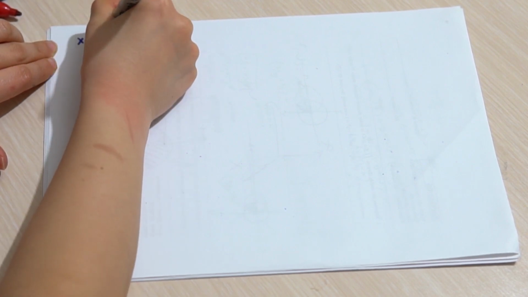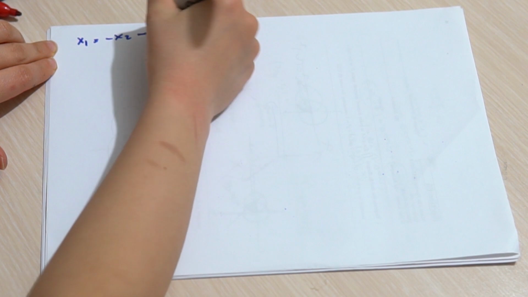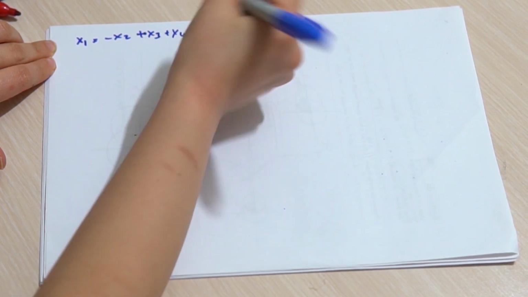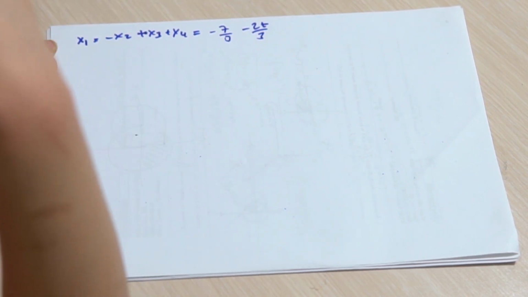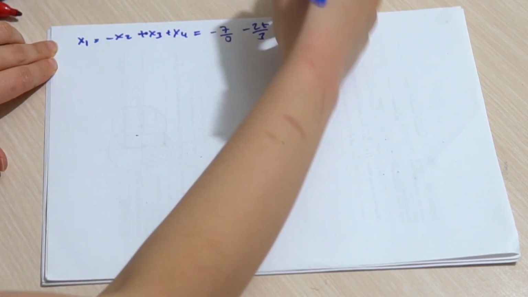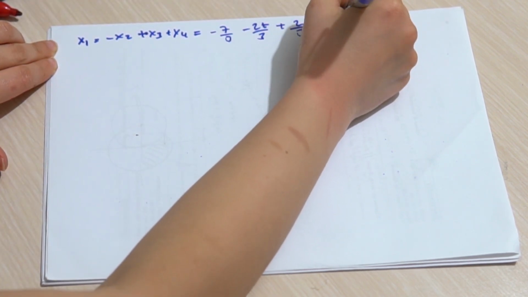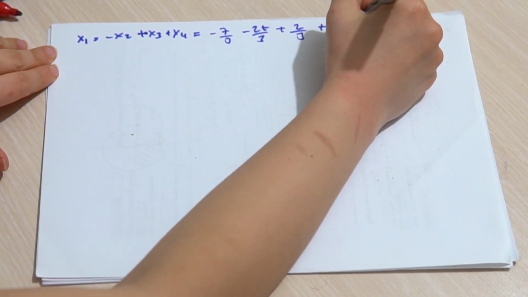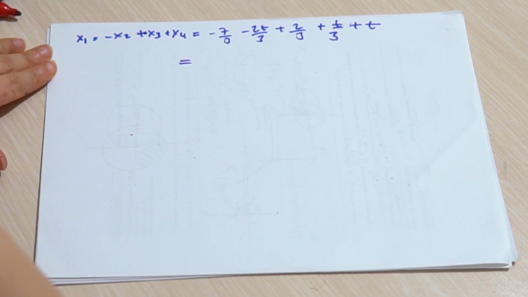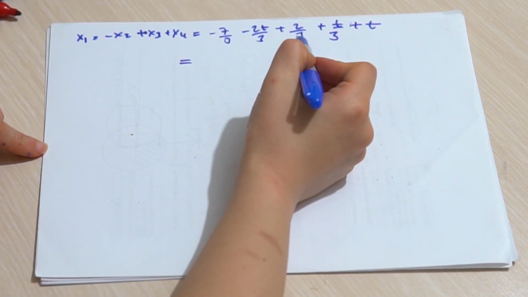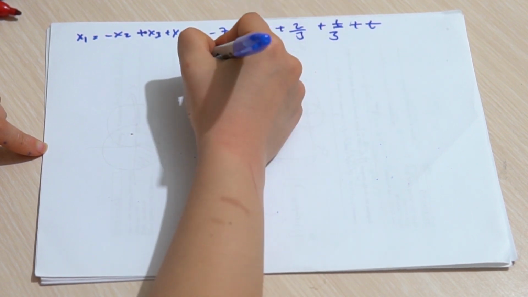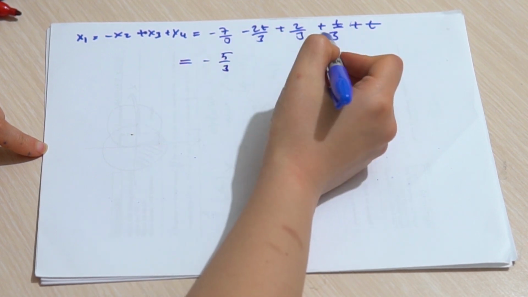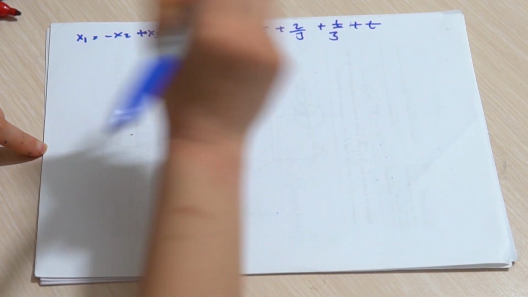So then I will have x1 is equal to minus 6, x2 plus x3 plus x4. This is equal to minus 7 over 3 minus 2t over 3 and plus 2 over 3 plus t over 3 plus t is equal to, this one will give us 7 over 3 plus 2 over 3 will give us minus 5 over 3 minus t over 3 plus 2t over 3. So this is equal to x1.